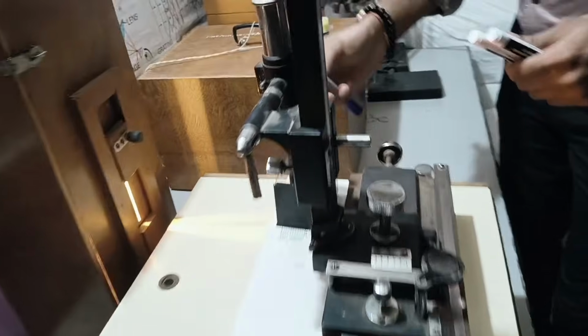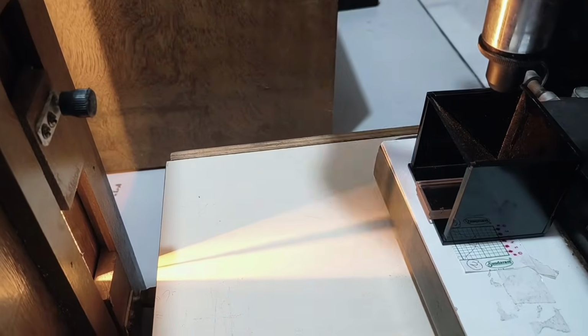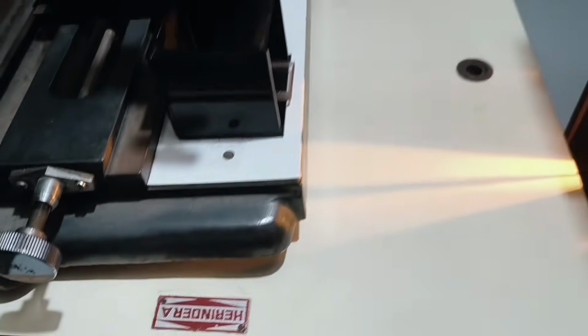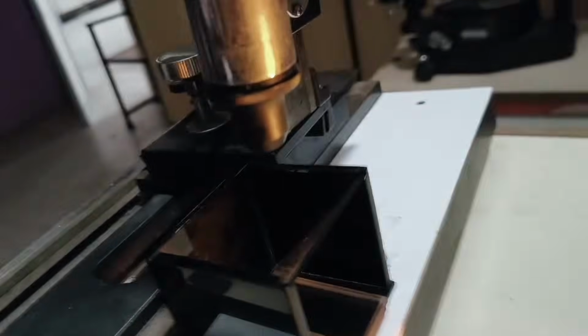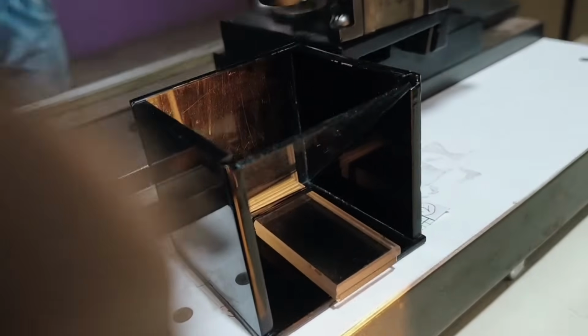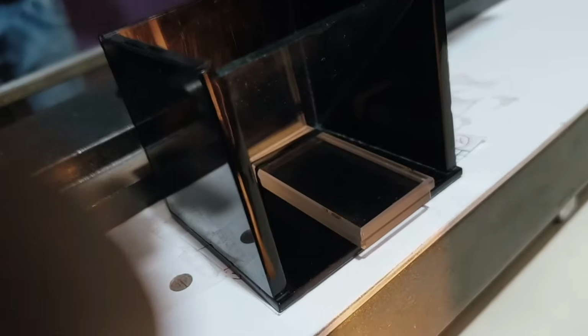If you look closely, there is this apparatus.